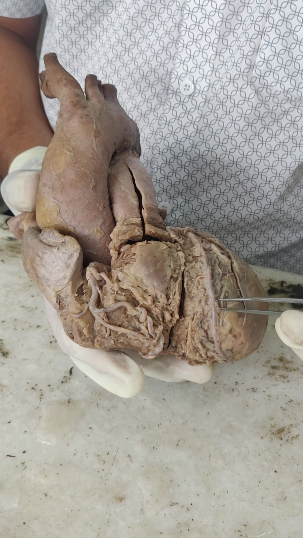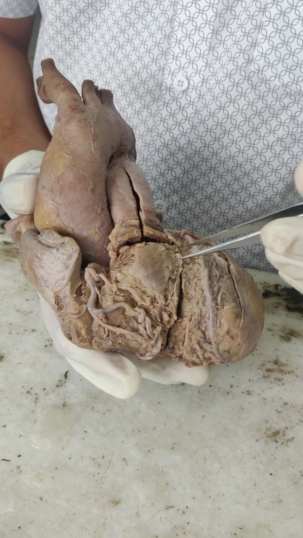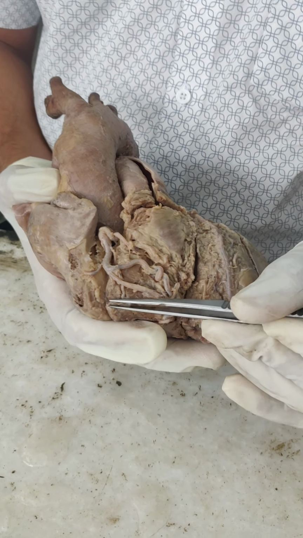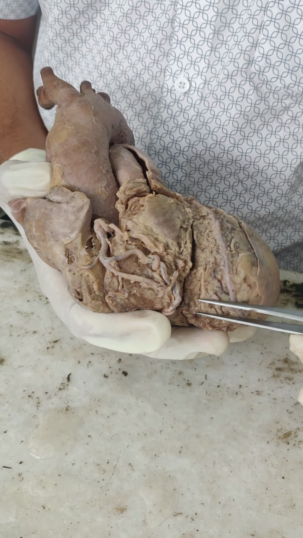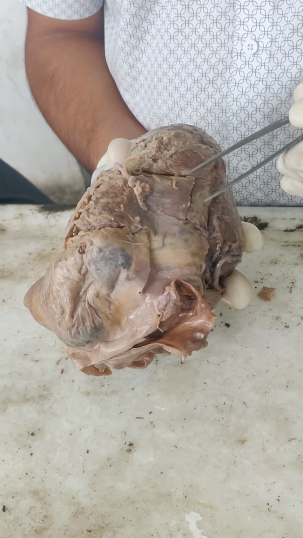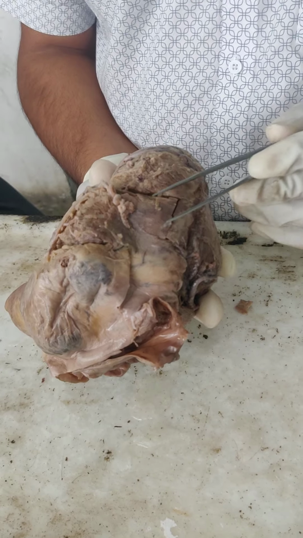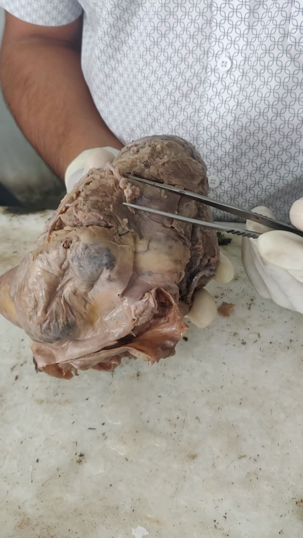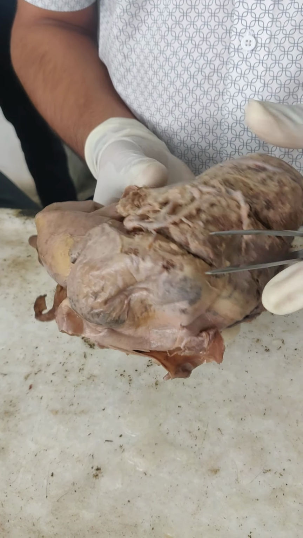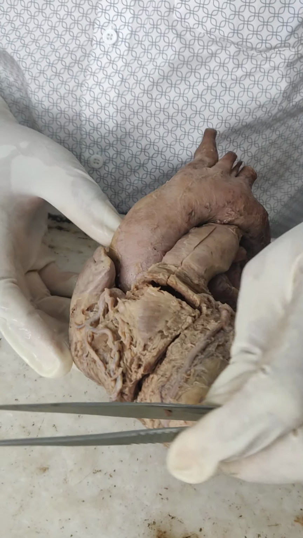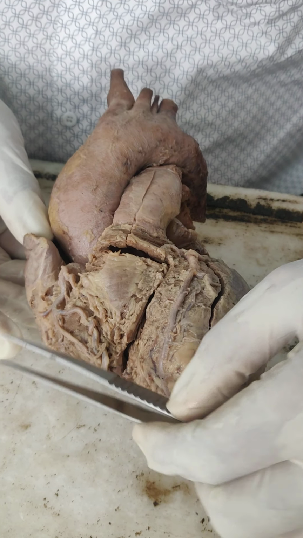So this is the anterior interventricular artery, and the right ventricle makes the sternocostal surface, makes the inferior border, and also makes the base of the heart. This is called the inferior surface of the heart. It does not make the base, but it makes the inferior surface of the heart, the sternocostal surface, and the inferior border.